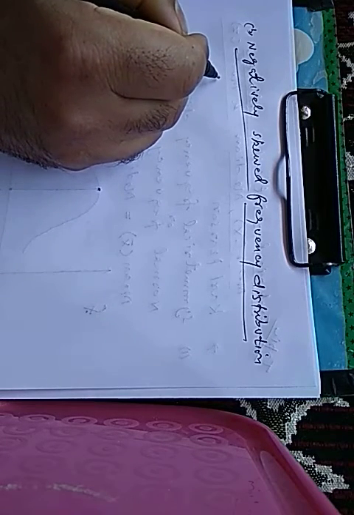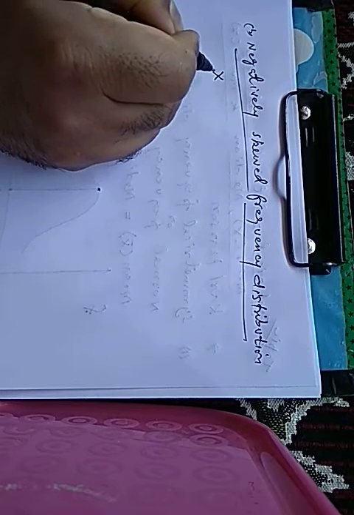Or in other words, we can write that the value of arithmetic mean will be less than the value of median, and that will be less than the value of mode.